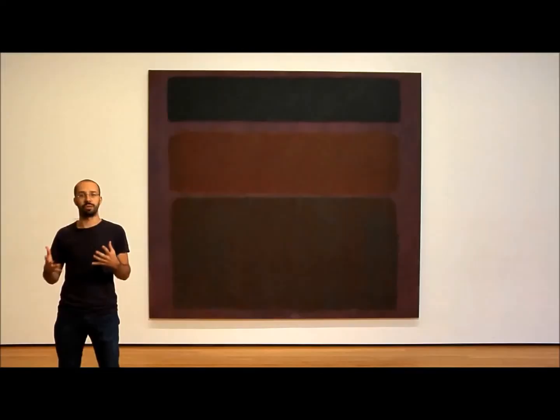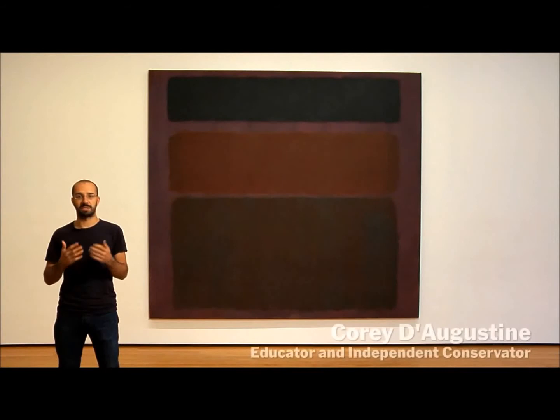In the 1950s, Mark Rothko explored how forms could float in space, sometimes advancing toward you, other times quietly receding away from you. Now, by looking at his paintings, there's a number of ways that we can discern how these effects are achieved. However, Rothko was notoriously hermetic about his studio practices. We don't know all that much about what materials he used and how exactly he did it, but by looking closely, we can learn a lot.